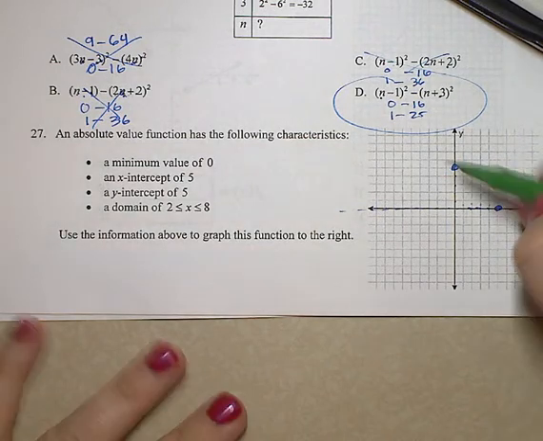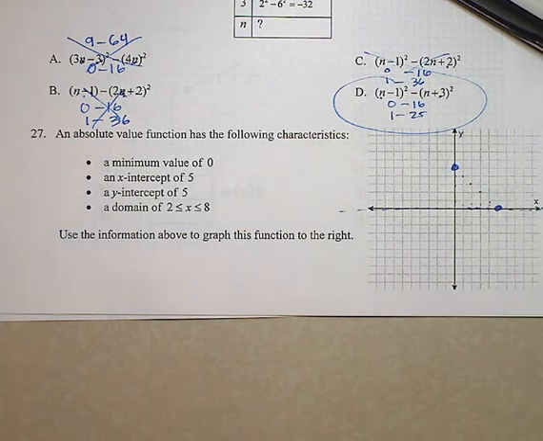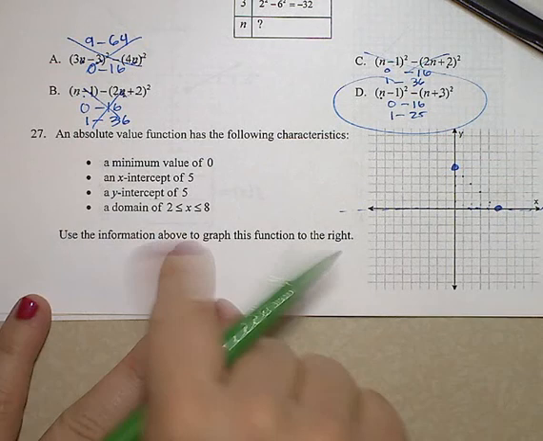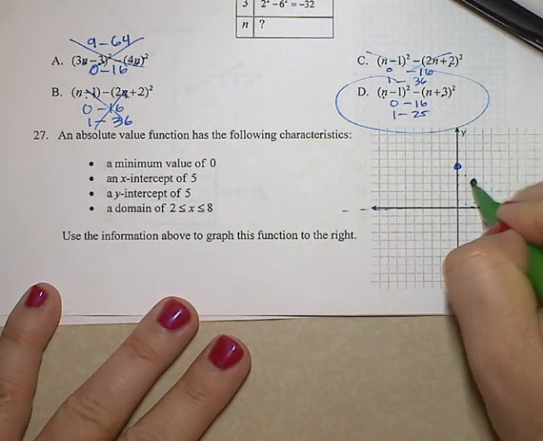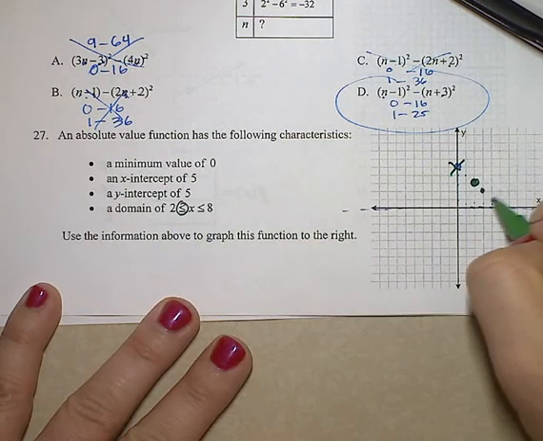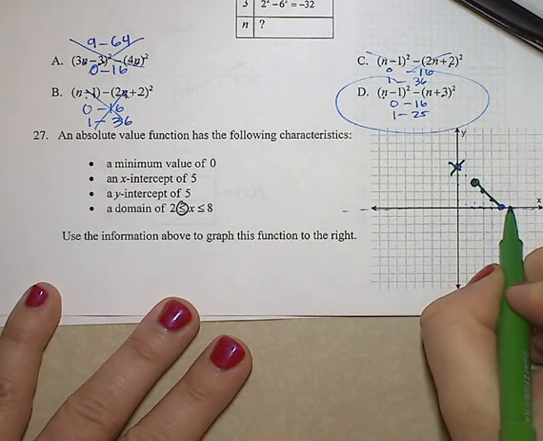So I can see, by the way, my slope going to the right is going to be up 1 over 1. I only want to go from 2 to 8. So here's 2, closed circle. 2, 3, 4, 5, 6, 7, 8.